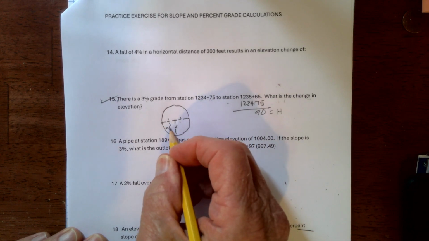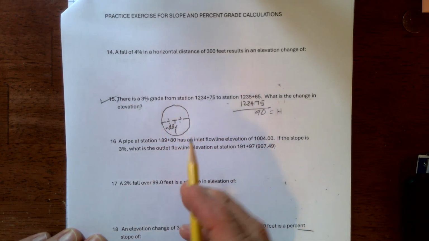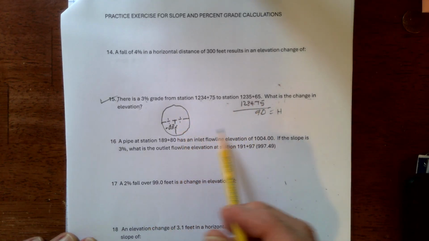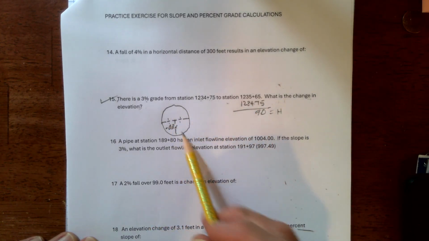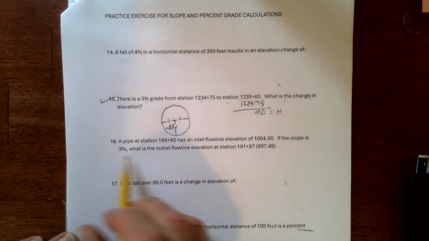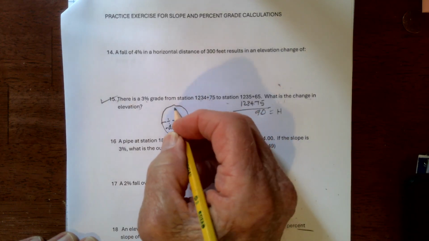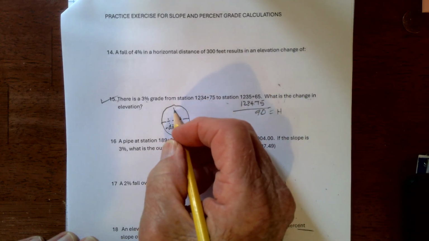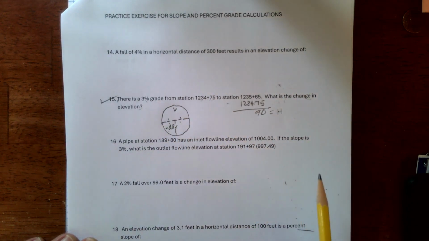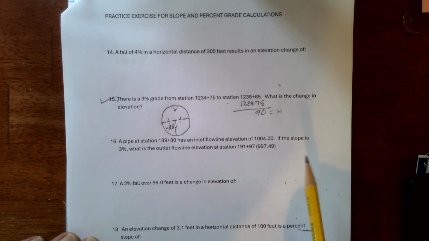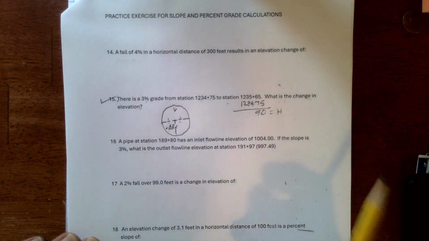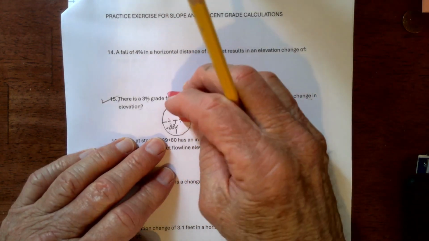That's 0.03 right there. And let's see, we have horizontal at the top because we're dealing with the percent. No, we don't. We have vertical at the top. Am I right? No, I am not right.